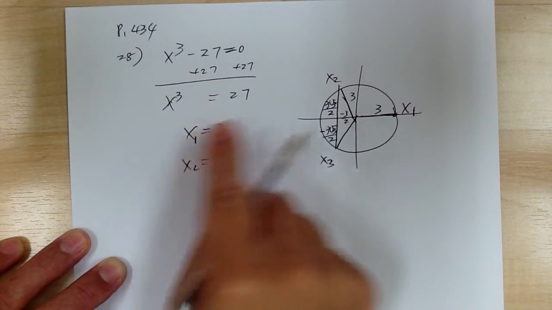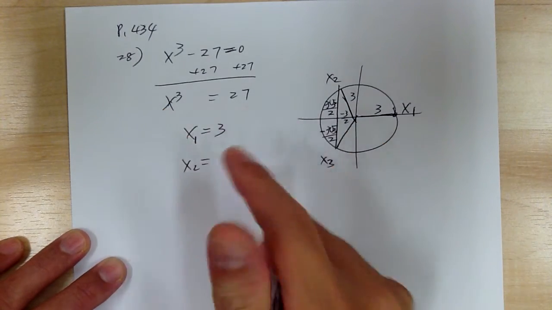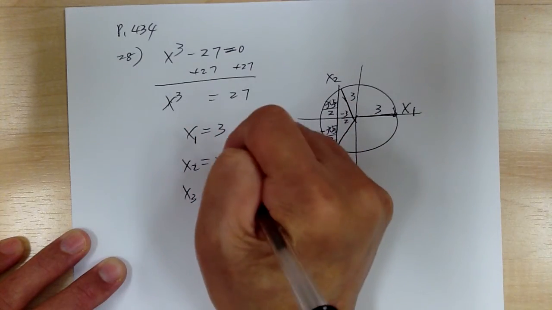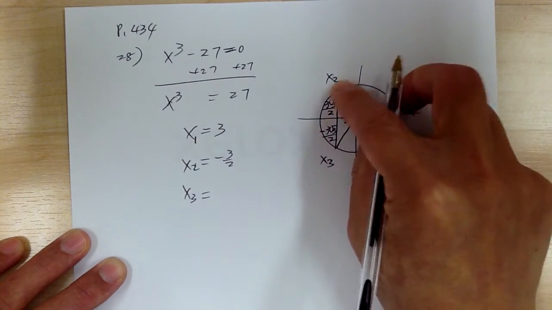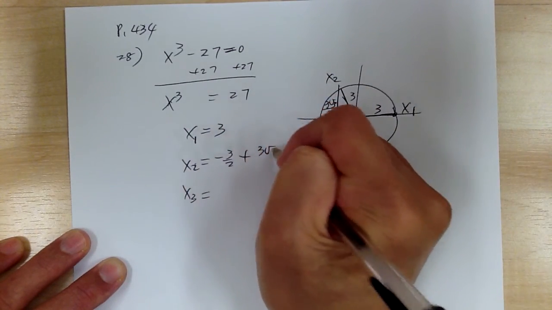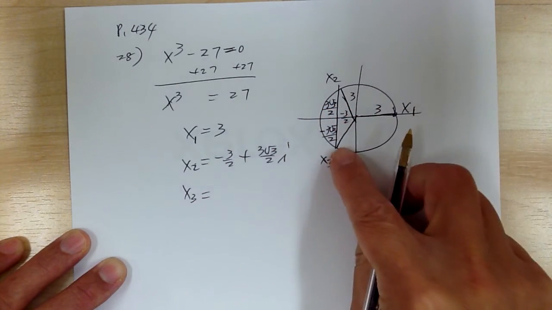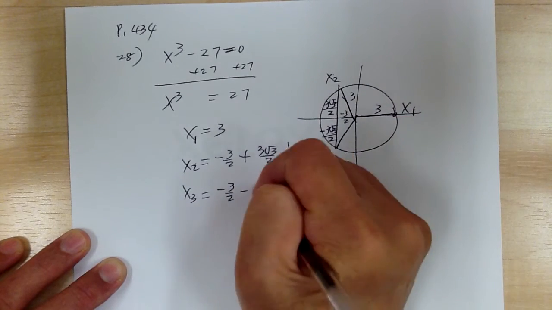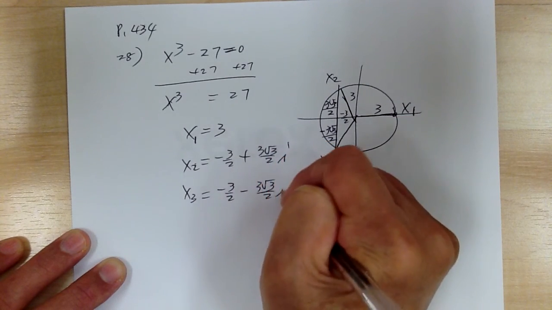Again, you can use different variables if you want to, but since this is x, just use x1, x2, x3. So the next answer would be negative 3 over 2, this one here, plus 3 square root of 3 over 2i. This one over here, you have to go this way and down, so negative 3 over 2 minus 3 square root of 3 over 2i.